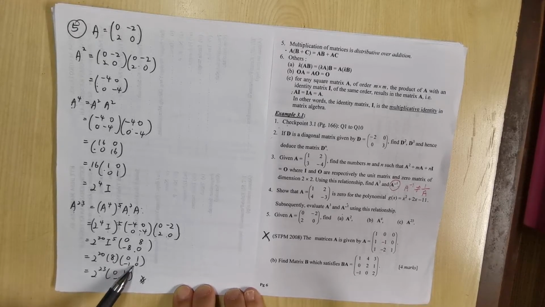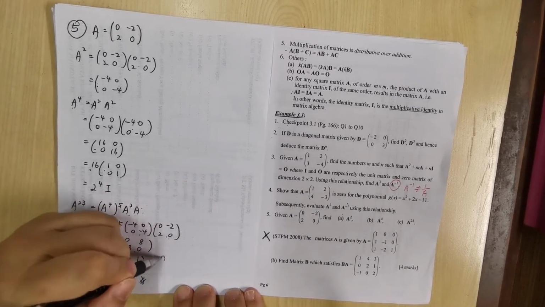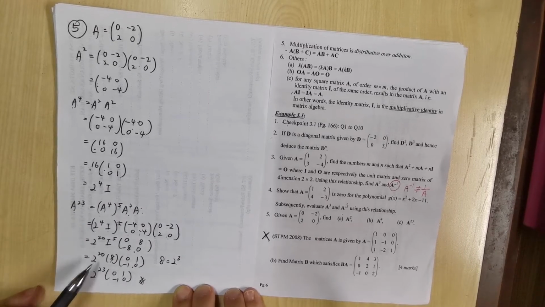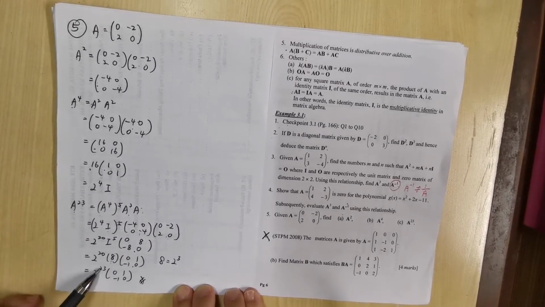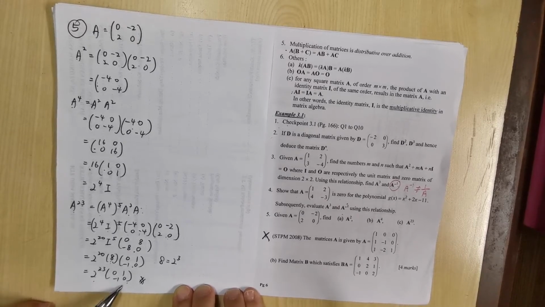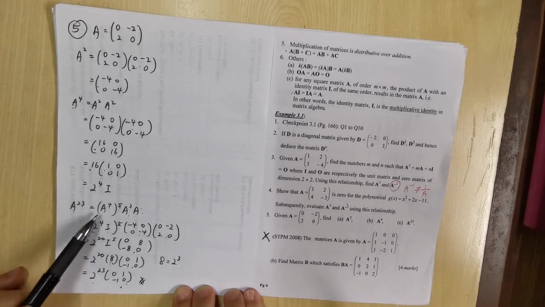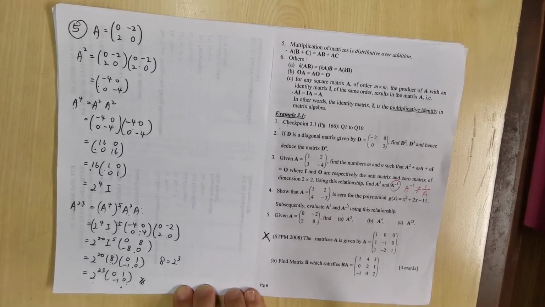Why I factorize out 8? Because 8 is 2 to the power of 3. So 2 power 20 times 2 power 3 is 2 power 23, and multiply with this. This is your A power 23. So we are using a concept like this to solve question 5.